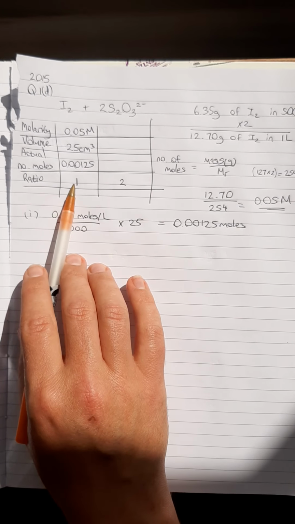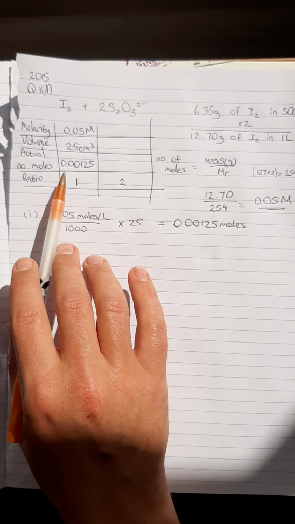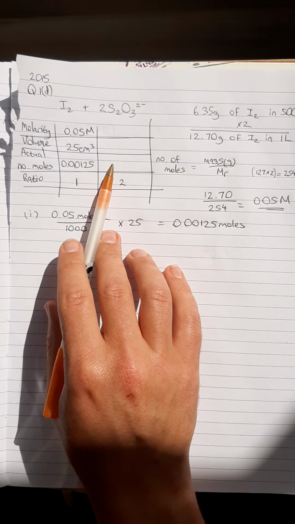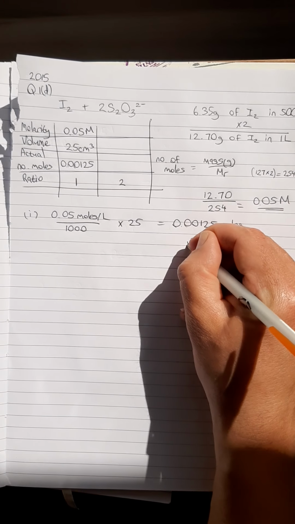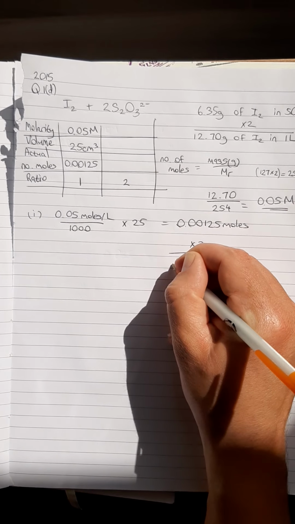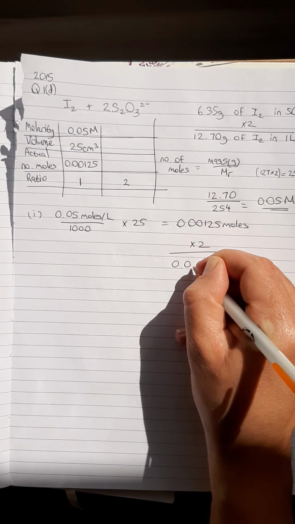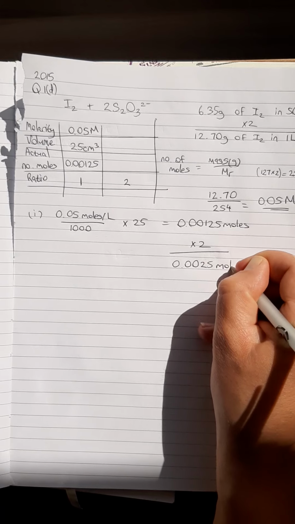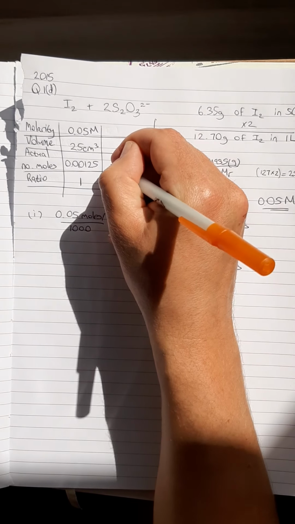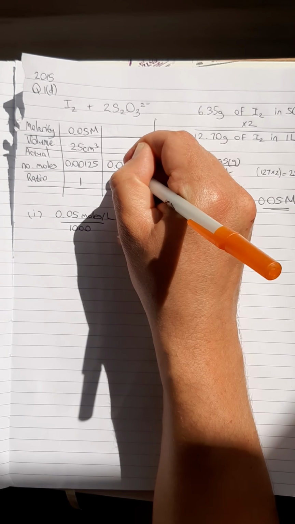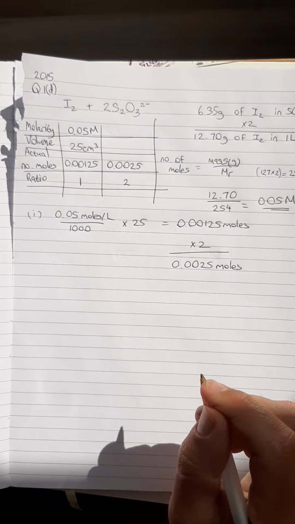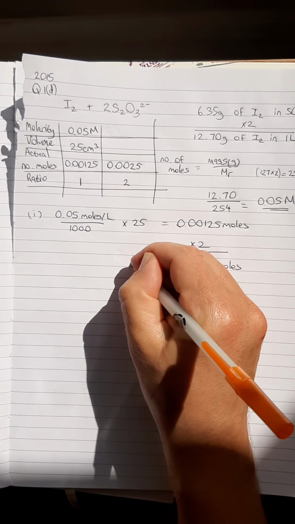So we've got a 1:2 ratio. So if we've got 1 here, we've got 2 here, we need to multiply this by 2 to get this value here. So we're going to multiply this by 2, not too difficult, 0.0025 moles. And that's the answer here, 0.0025 moles. And that's the answer there for part 2.